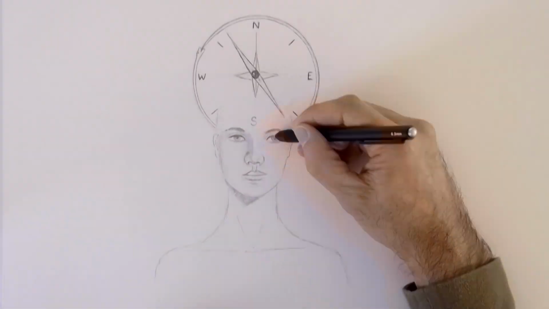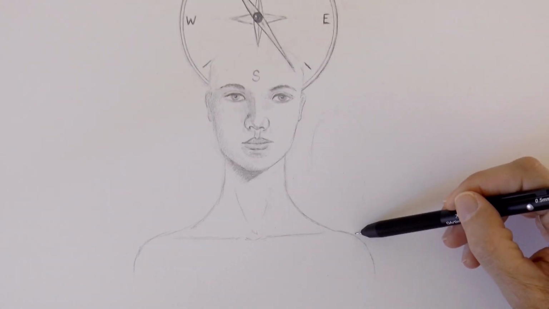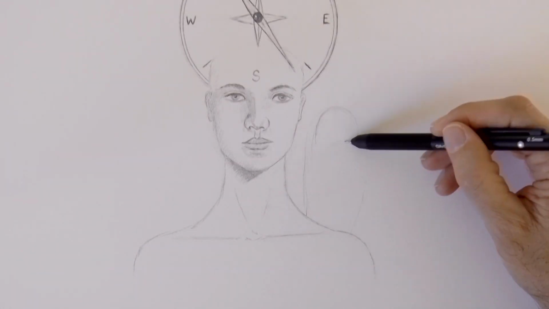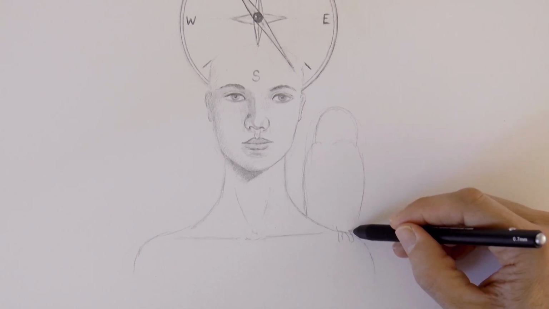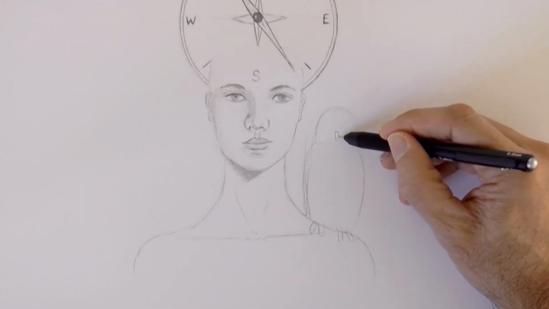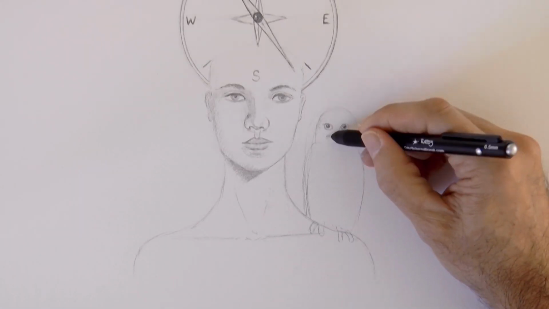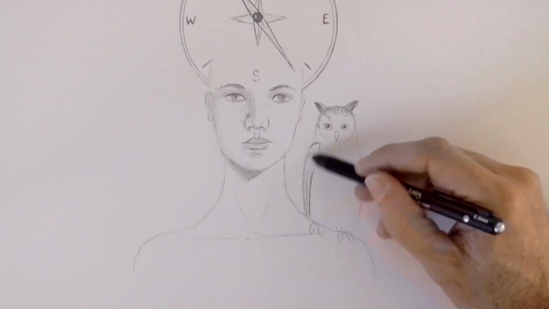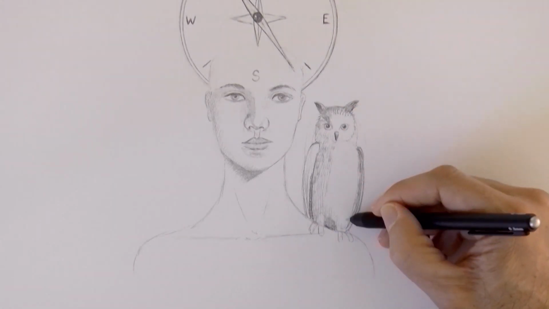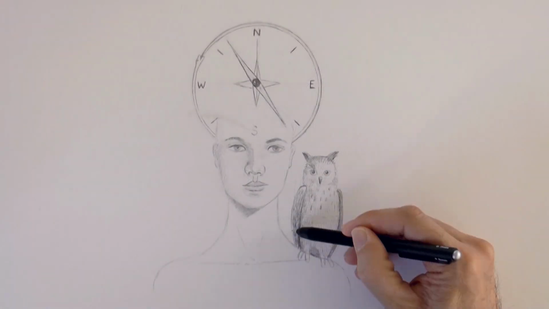The next element that we will draw is an owl. Of course, the owl represents wisdom. You need to accumulate wisdom in your life to have success. After the owl, we will draw a mask for the young woman. It will be a blue butterfly.